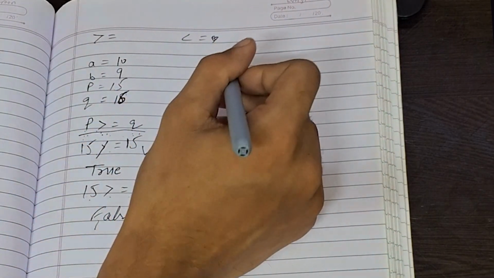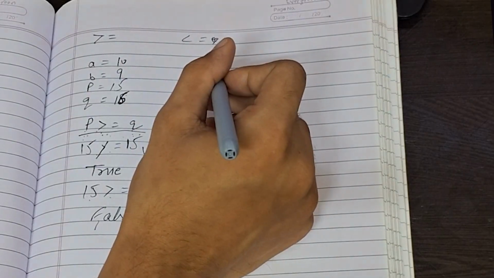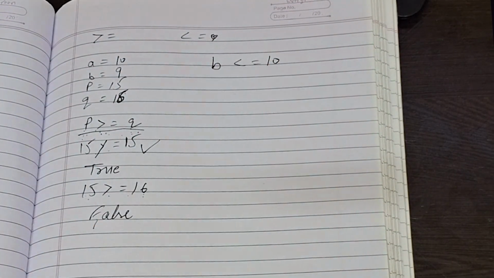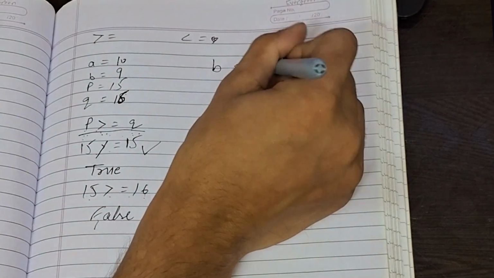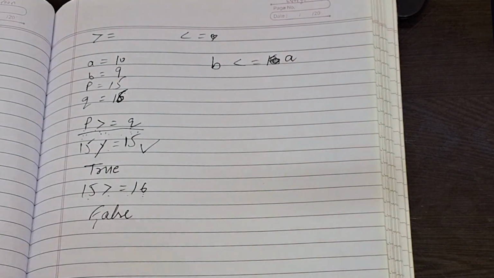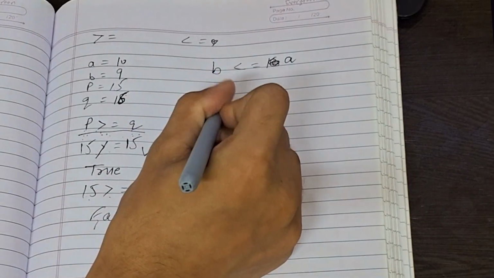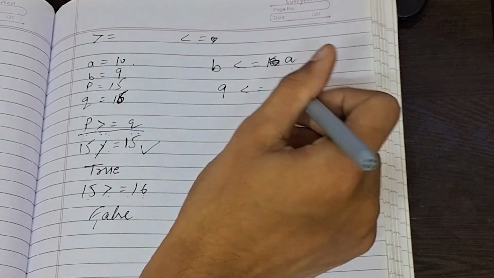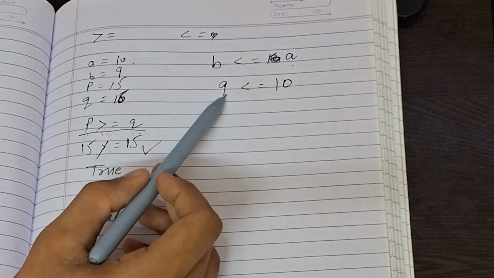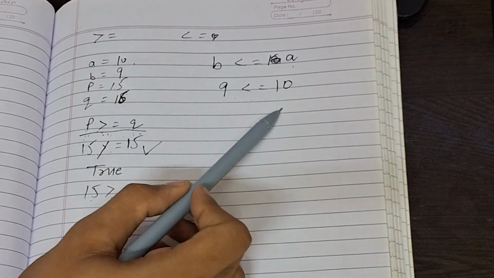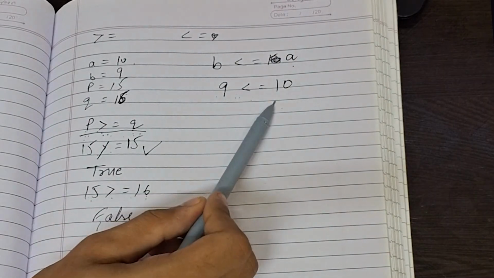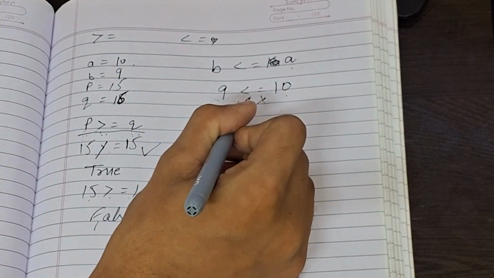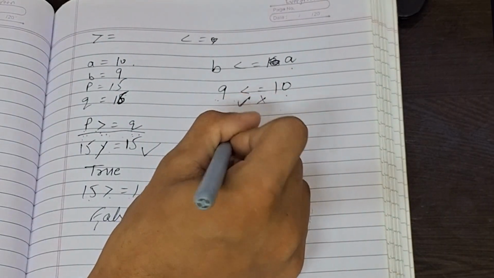In the same way we have less than or equal to. Let's say B less than or equal to A. So in this case, what is the value of B? B is 9, less than or equal to the value of A. A is 10 here, so I will write 10. What will be the result? Is 9 less than or equal to 10? It is true. Is 9 equal to 10? It is false. So we are getting one true value here, so the answer will be true.